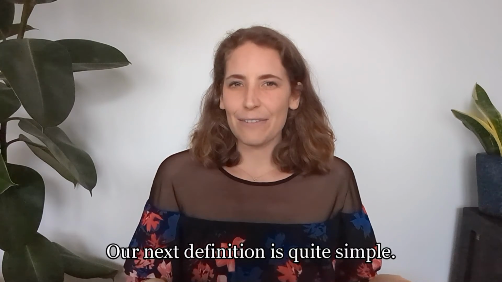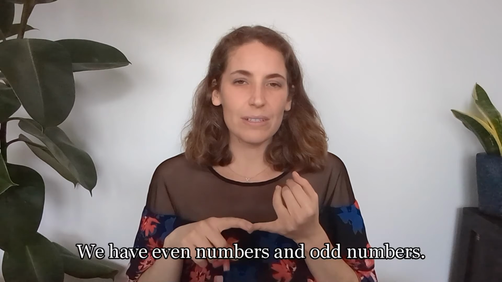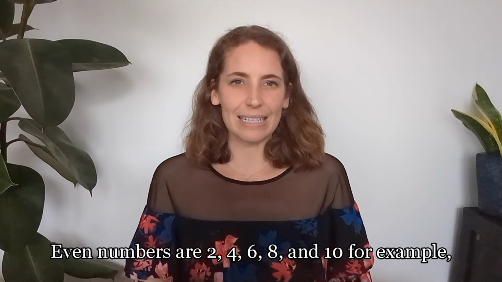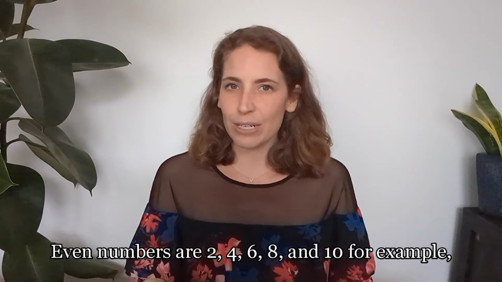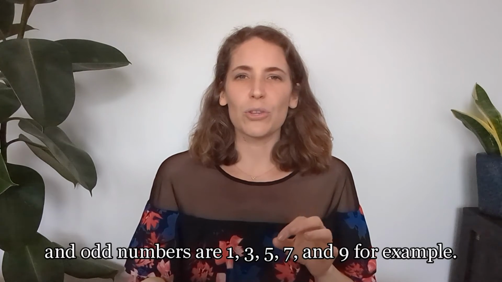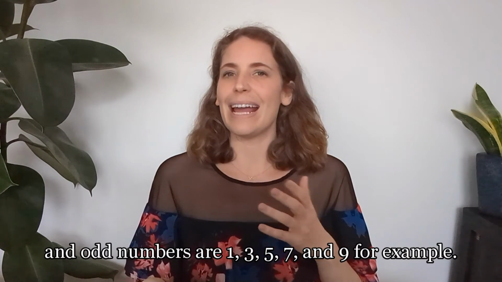Our next definition is quite simple. We have even numbers and odd numbers. Even numbers are 2, 4, 6, 8, and 10, for example. And odd numbers are 1, 3, 5, 7, and 9, for example.